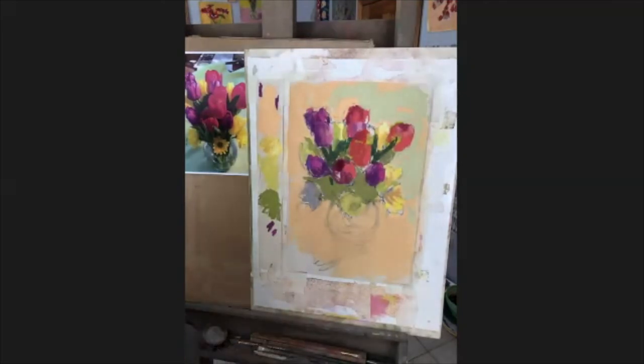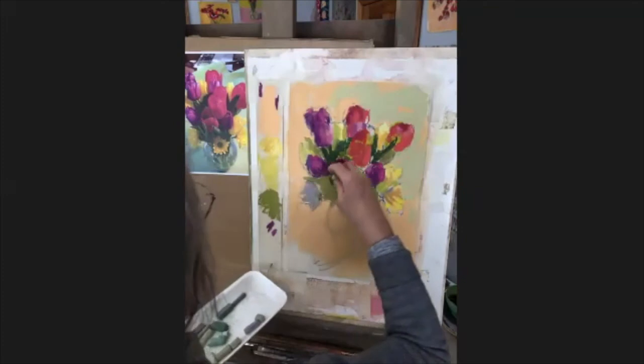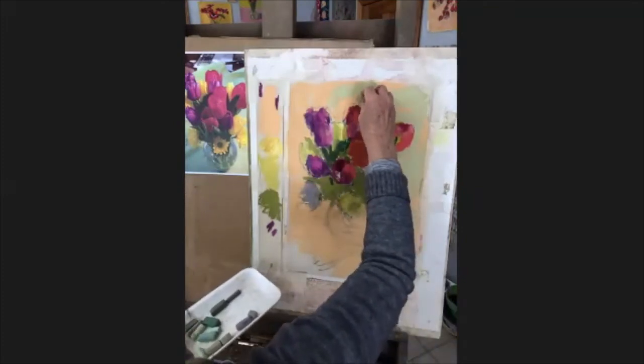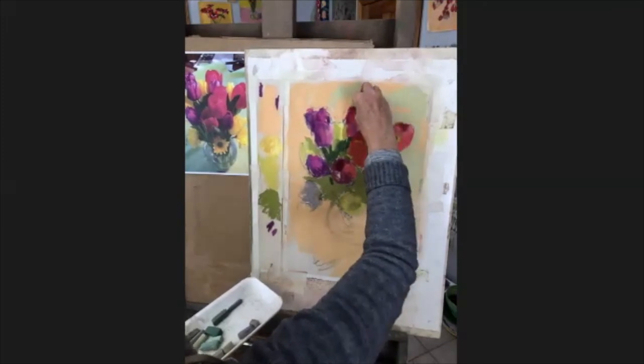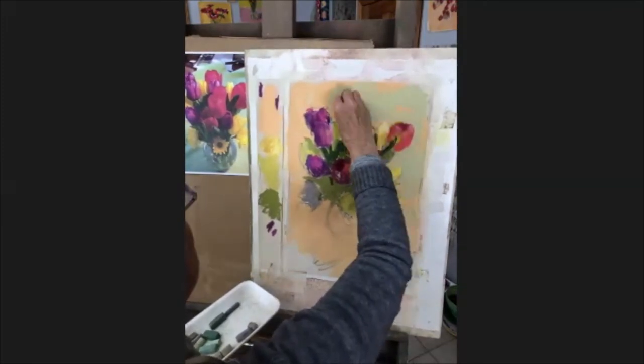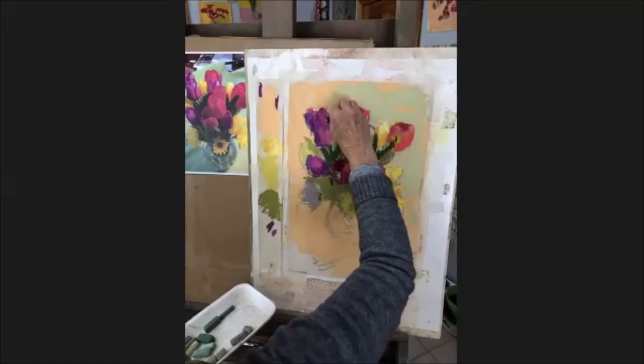Okay, I'm going to go back to the background again and come back up where I was before I decided the tulip needed a little bit more detail.